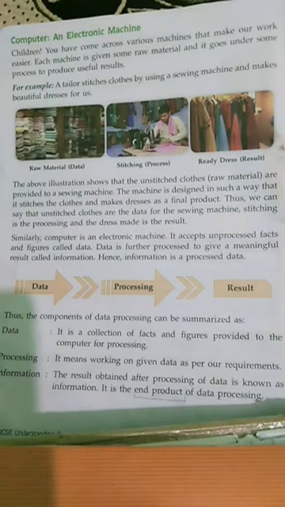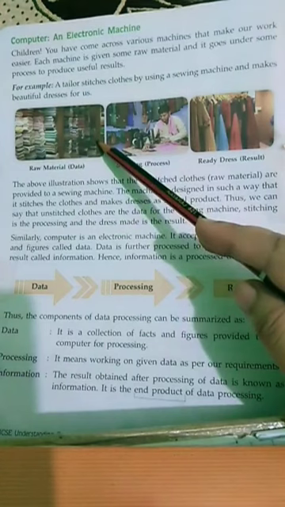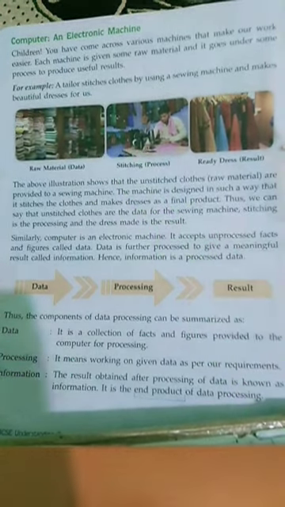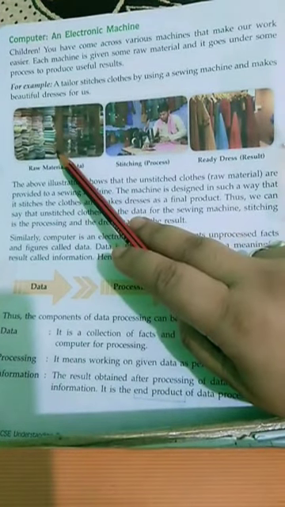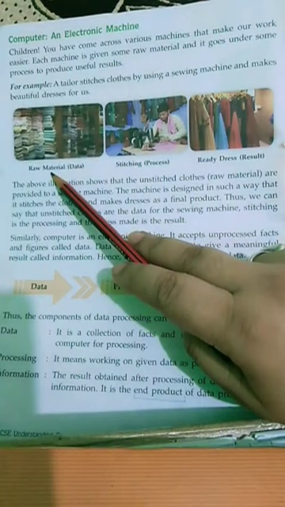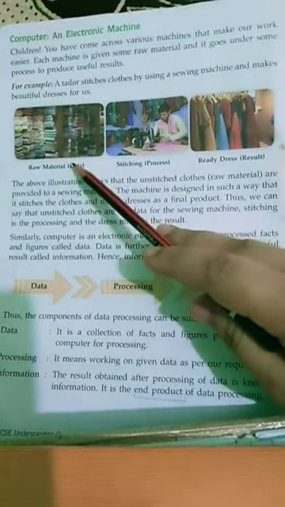Most of the activities in our day-to-day life involve three basic steps. The three basic steps are input, process and output. Now, look at the example given in your book and understand these three basic steps. Here we can see that the unstitched cloth, the raw material, is the data.